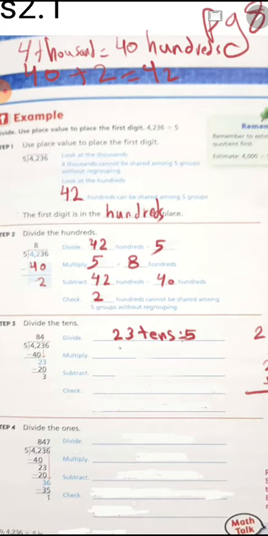Now I will multiply 5 by 4 tenths. 5 multiplied by 4 equals 20, right? Now I will subtract 20 tenths from 23 tenths. 23 tenths minus 20 tenths, the answer will be 3. Look, the answer is 3 tenths. 3 minus 0 equals 3, 2 minus 2 equals 0. So the answer is 3 tenths.